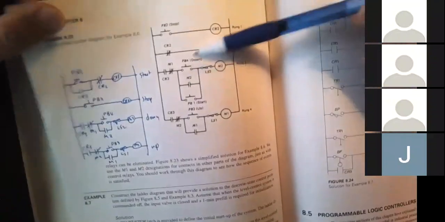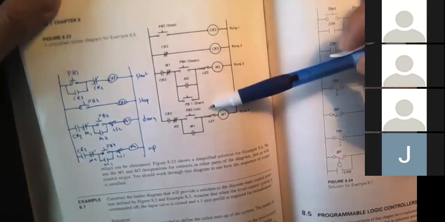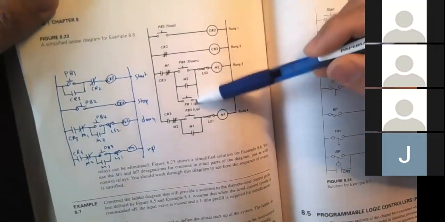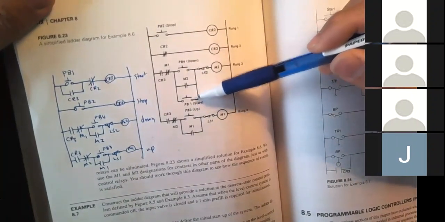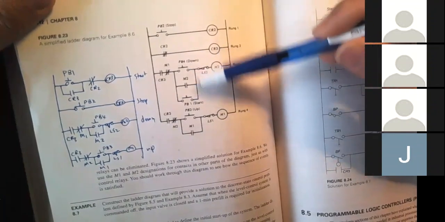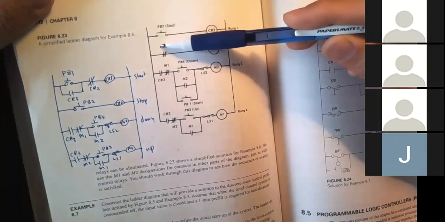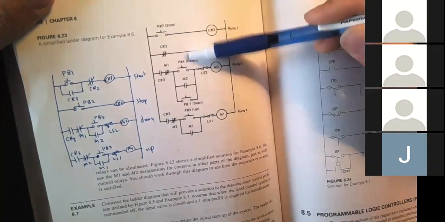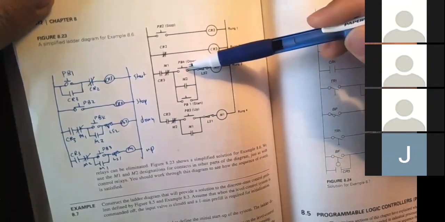I have a problem with the author's design. I think it can potentially be unsafe. Why I have a problem with the author's design is this. Notice the start button and the down button are identical buttons. That's the stop button. So when you push the stop button, everything stops. When you push the start button or down button, they are identical. That is extremely confusing.